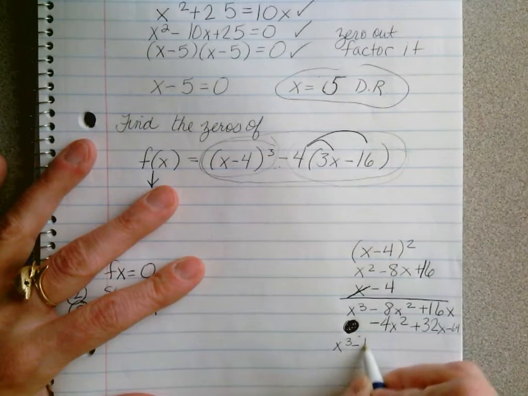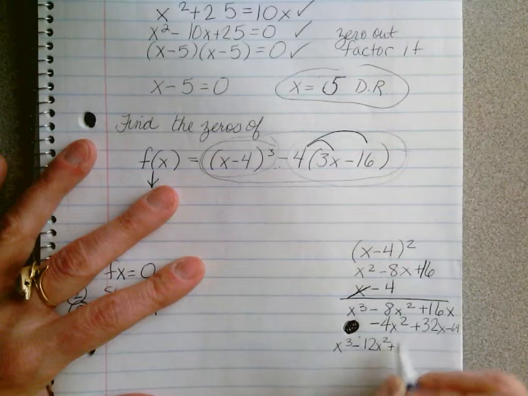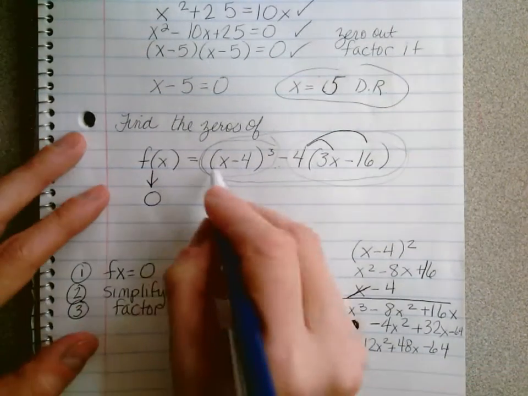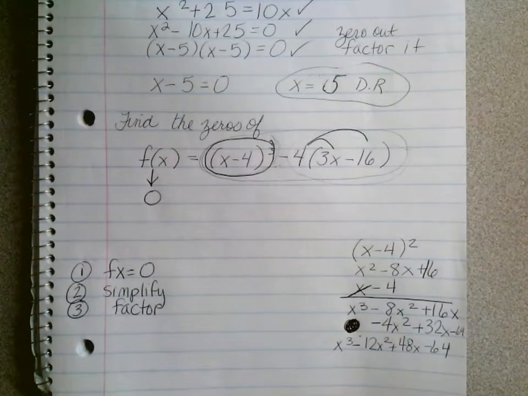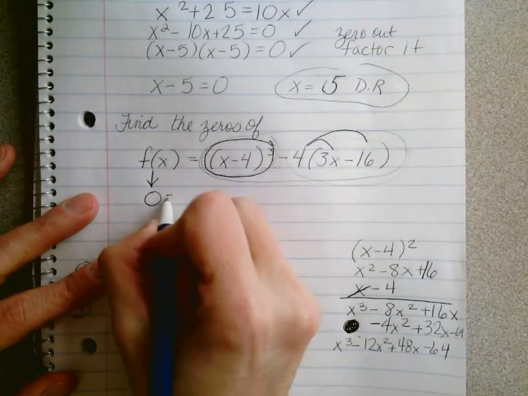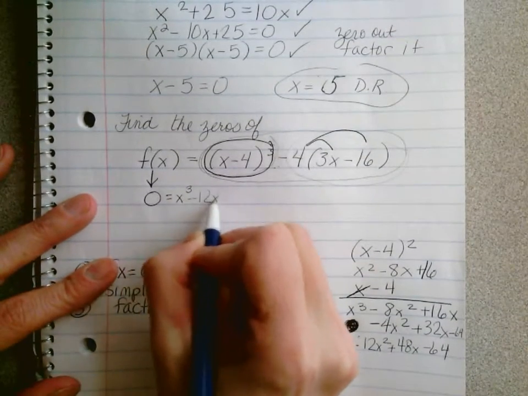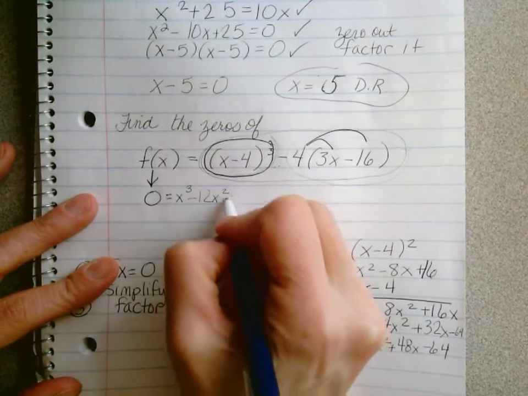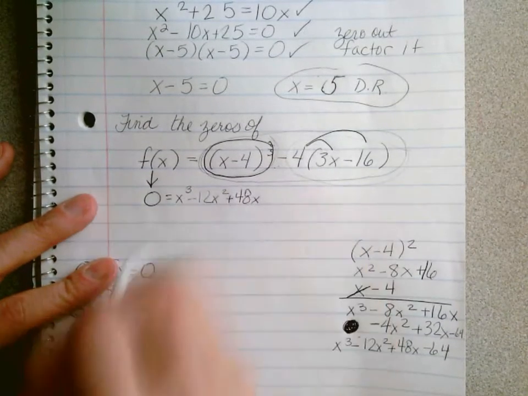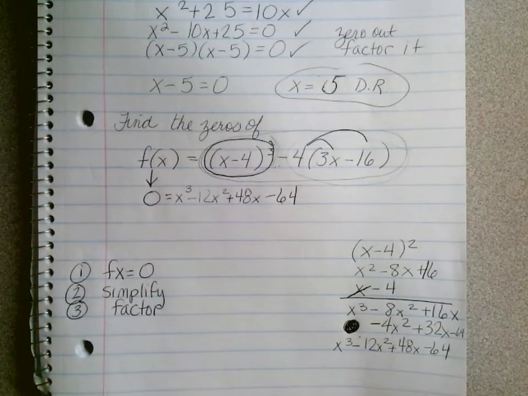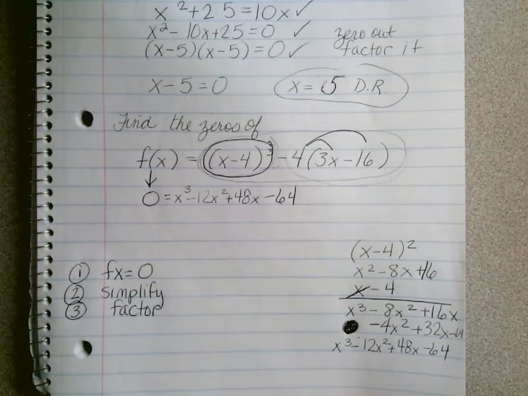X cubed minus 12x squared plus 48x minus 64 is this. Okay? So 0 equals x cubed, all of that, minus 12x squared plus 48x minus 64. I don't know why that's not turned off. Sorry about that. Usually it's turned off.